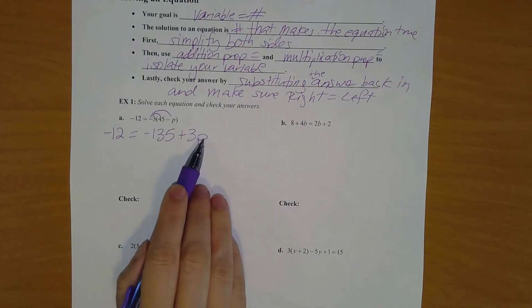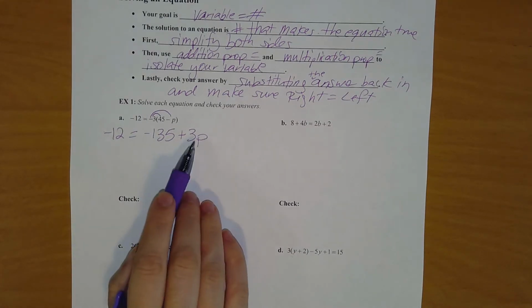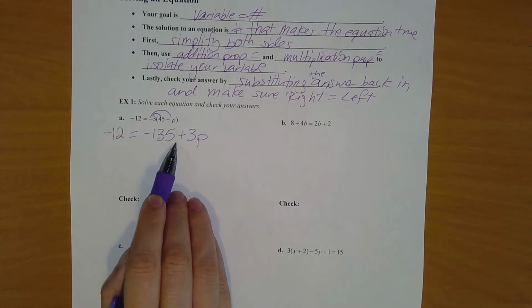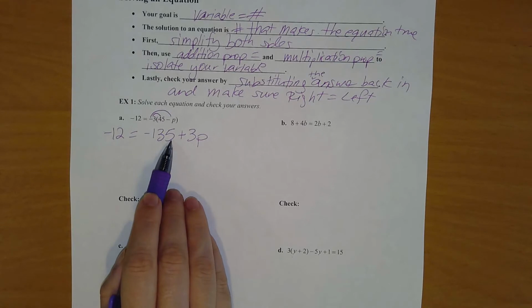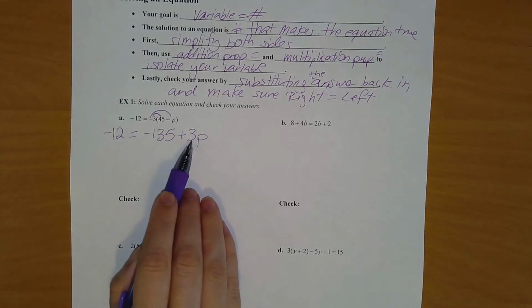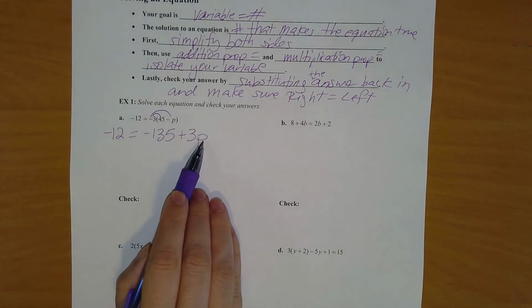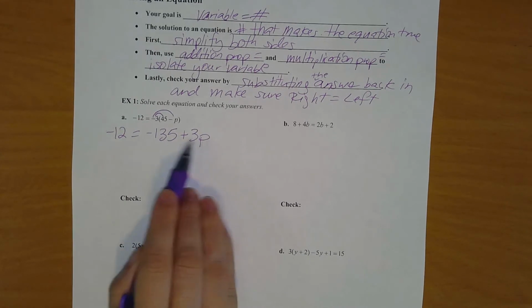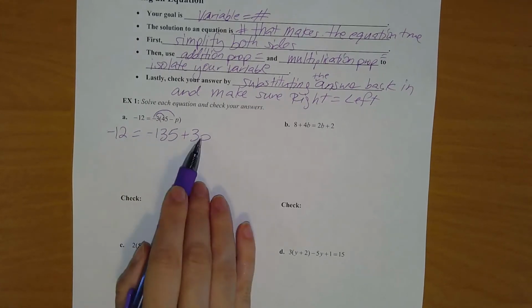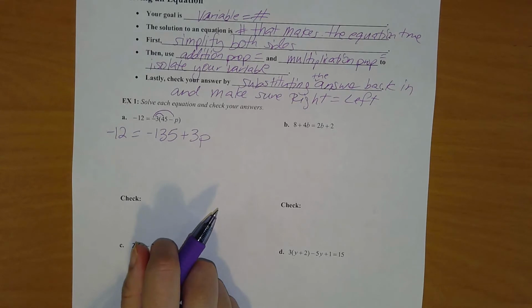Then I'm trying to get the p by itself. So the thing is, you want to get rid of the 3, and we want to get rid of that 135. The easier thing is probably to get rid of addition subtraction first, because if I divide by 3 first, you have to divide everything by 3. You'd have to divide the 3p, the 135, and the 12 by 3. So I tend to save that for last.